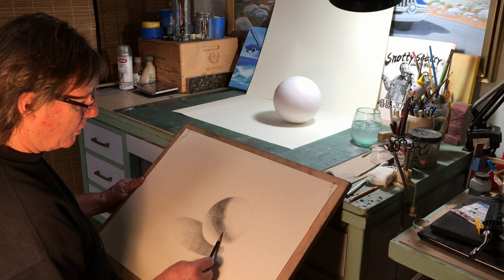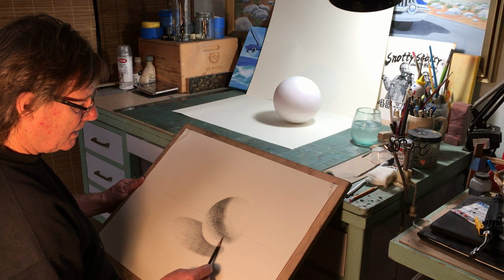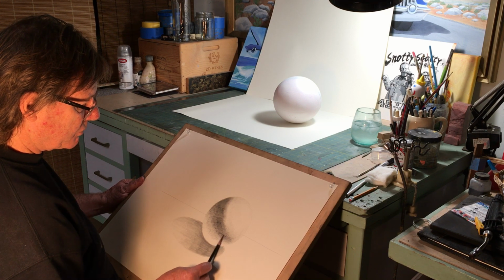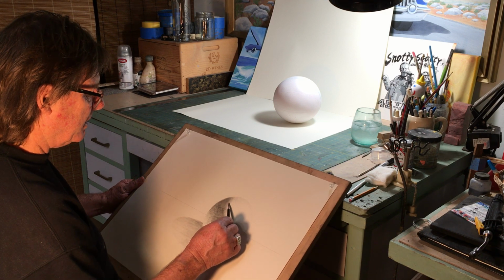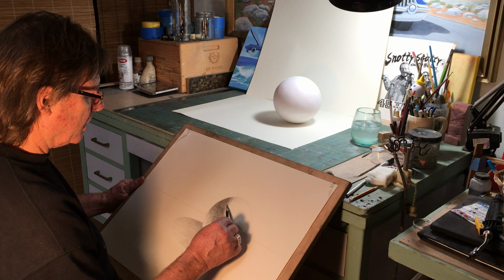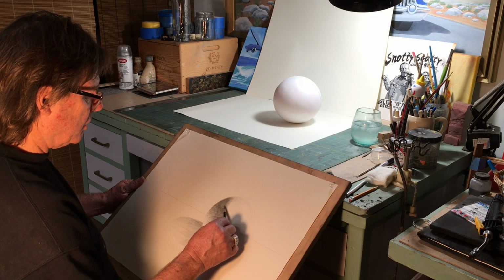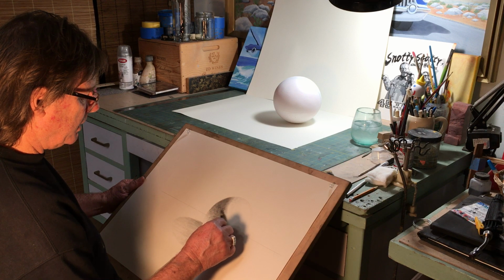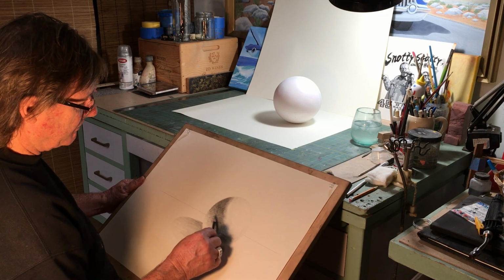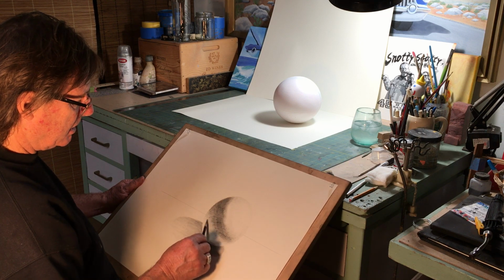Nice thing about working with your pencil this way is it always leaves your nice, soft, rich, dark pencil with a nice point on it that you can get on and do line work when you're so inclined. Of course, we're not going to do any real hard line work on the sphere because we wouldn't see any line.